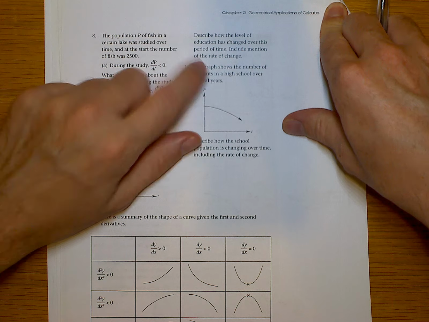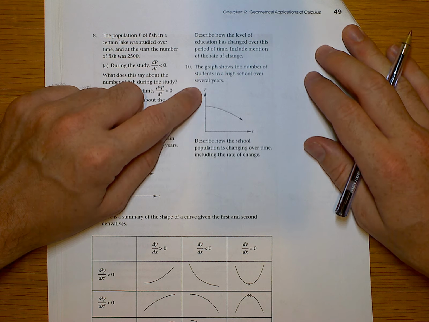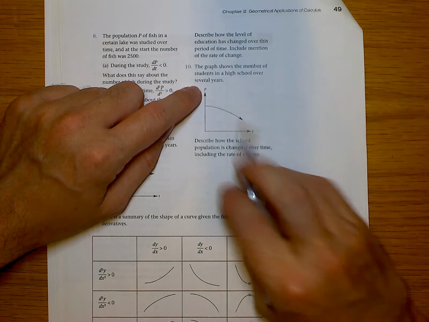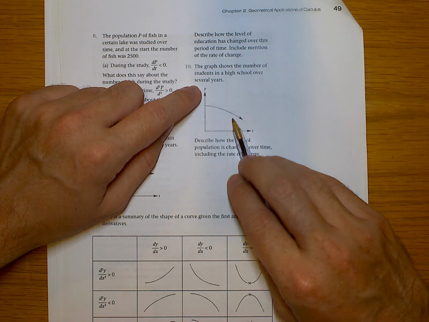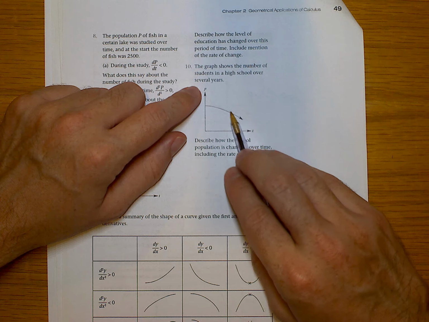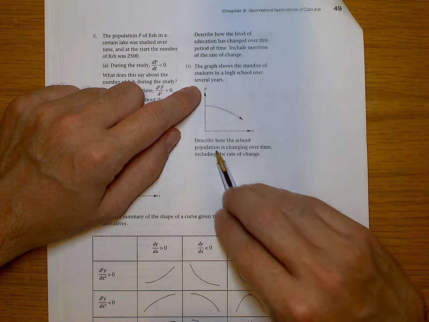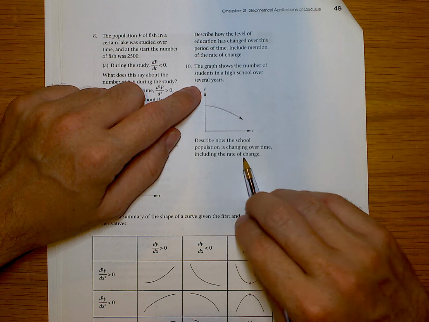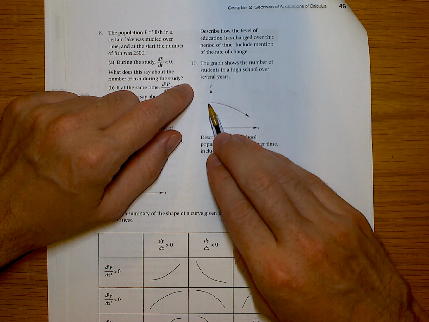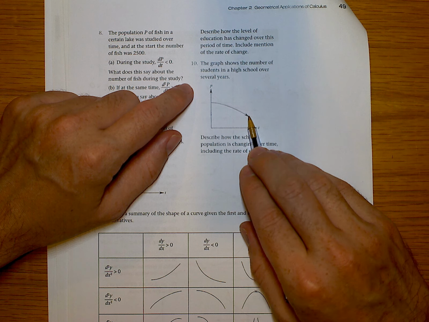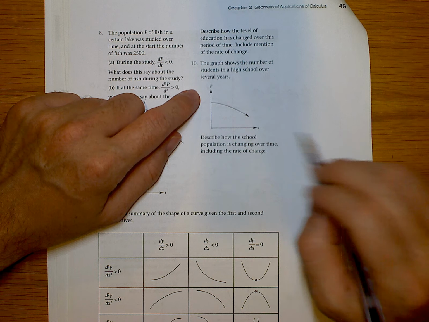Try and do one more. Okay, I'm going to skip to question 10. The graph shows the number of students in a high school over several years. Okay, so students are kind of leaving. This is similar to what we're having at our school at the moment, where students are slowly leaving. Describe how the school population is changing over time. Include the rate of change. Okay, so students are leaving, and they're leaving very quickly over time. So it's getting worse and worse. So I don't know, maybe the school's got a bad culture or something.